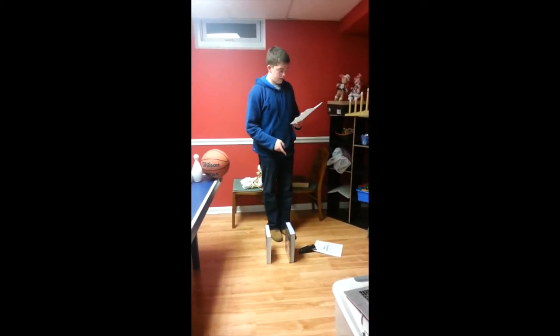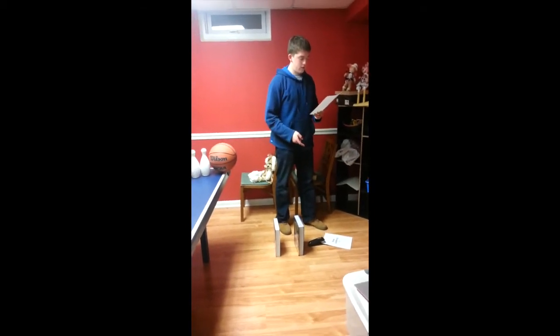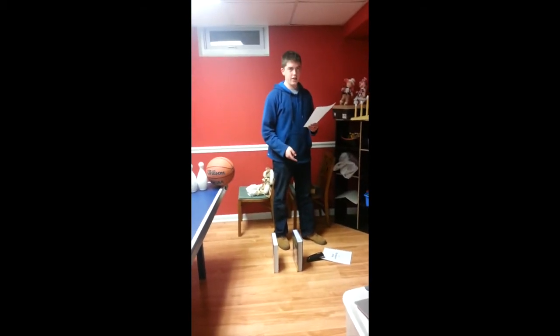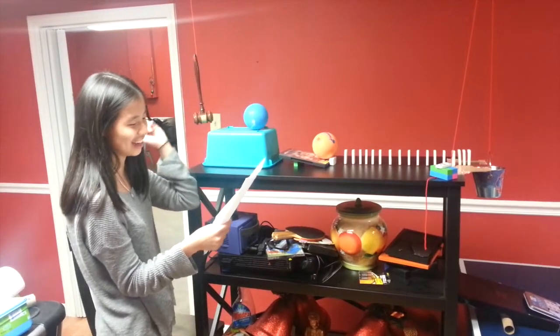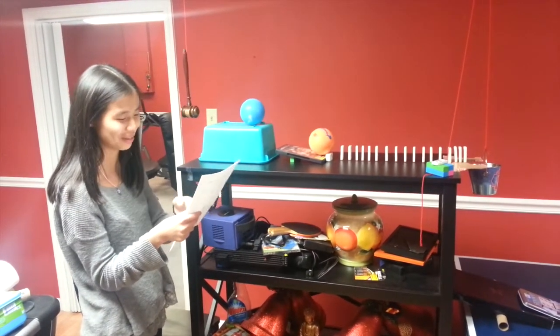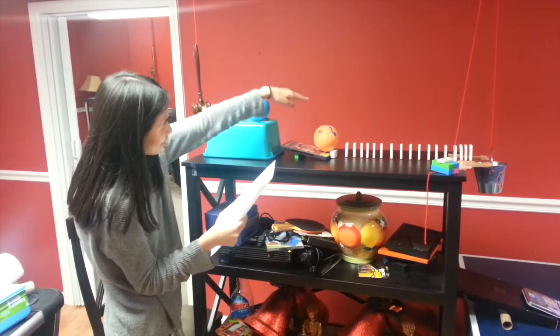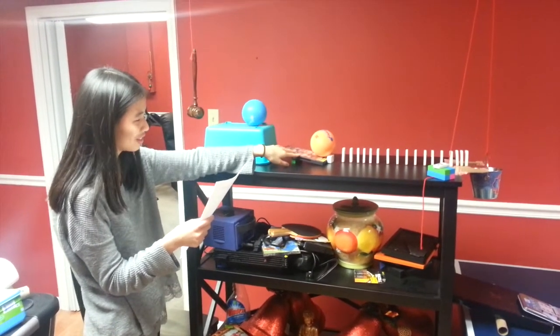And then the second textbook hits the stapler and staples a report, which is rotational kinetic energy into gravitational potential energy into linear kinetic energy. That is linear kinetic energy plus gravitational potential energy converted to rolling kinetic energy.